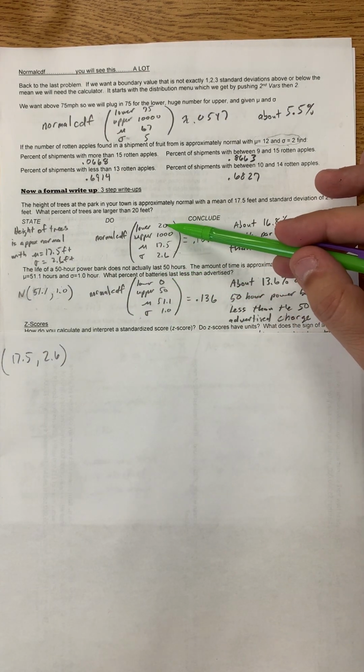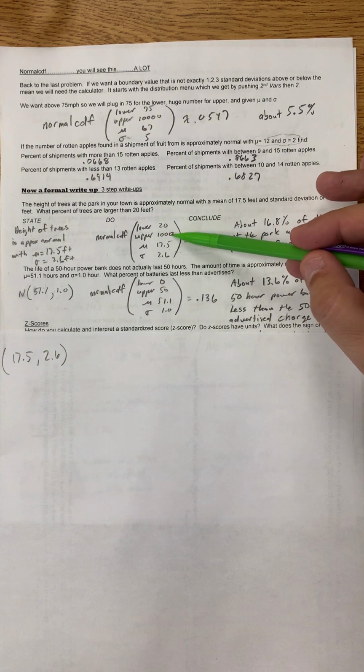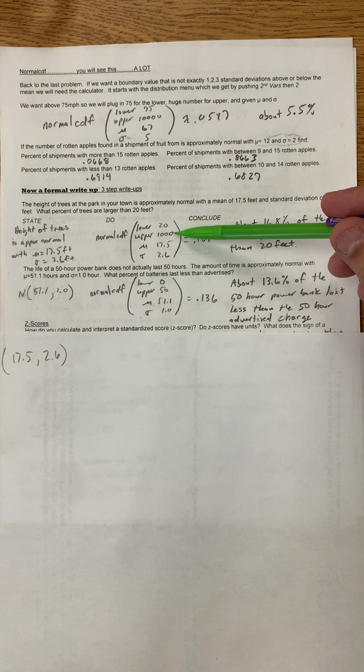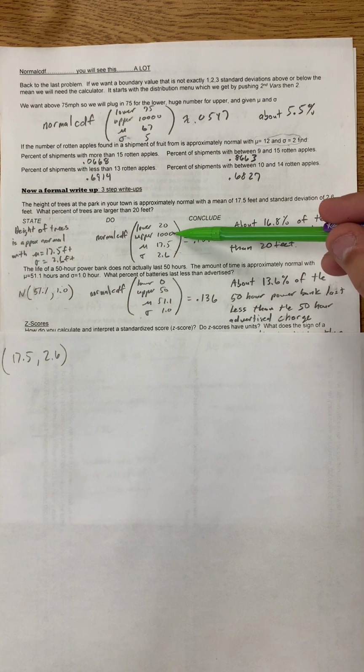So up here on the tree problem, it said larger than 20 feet. So 20 feet was the minimum, and then I put in 1,000. I don't think even the two tallest trees on the planet, out in the west, are 1,000 feet. So that is a completely unattainable value. That's basically the same thing as infinity.